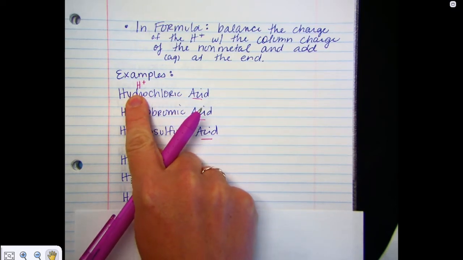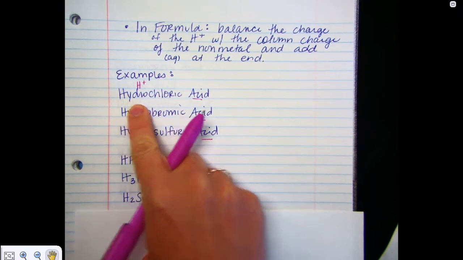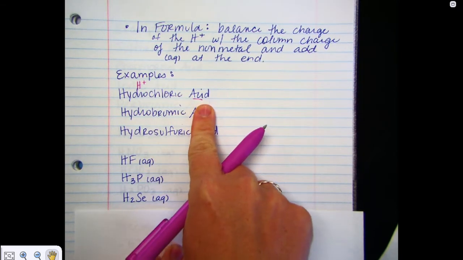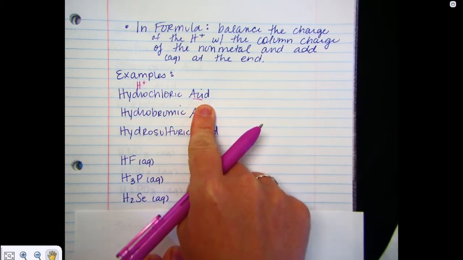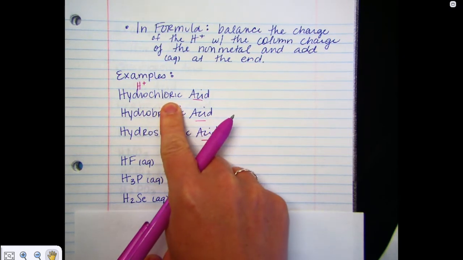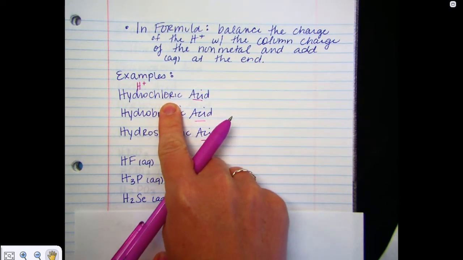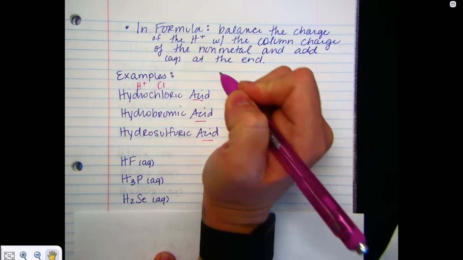It kind of reminds you. In ternary, we won't have this visual reminder of the hydro, so you need to really depend on the fact that it says acid there. So hydrochloric acid: hydro, whatever the nonmetal is, ic acid. Chloric goes back to chloride or chlorine, and that's our Cl.